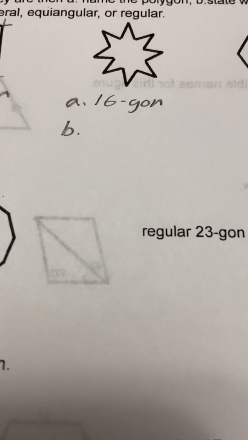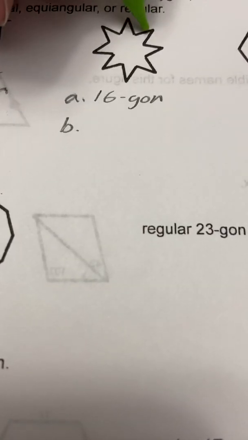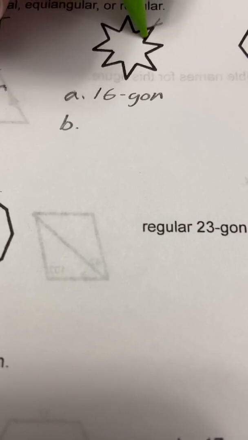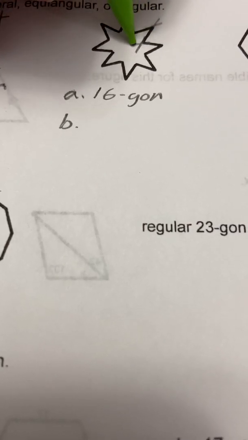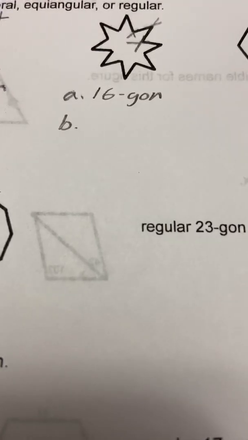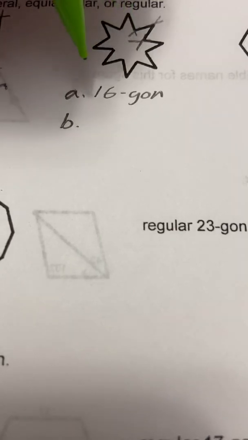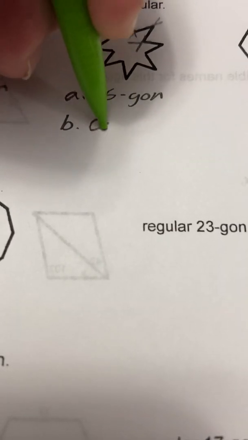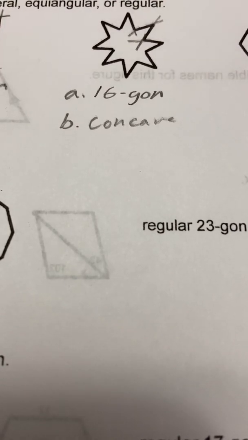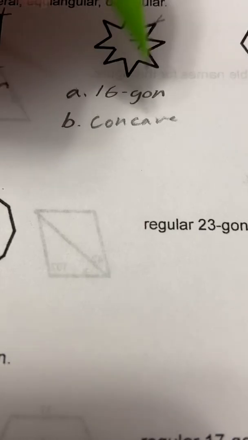B part of the question, is it concave or convex? Well, if I extend the lines out here at the end, they go to the outside. However, if I extend here on the inner points, they go to the inside. So anytime you have a line that goes to the inside, that makes it concave, like you're going into a cave, or the figure is caved in, right?